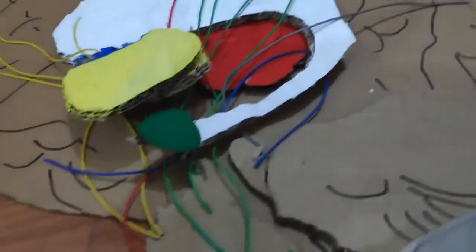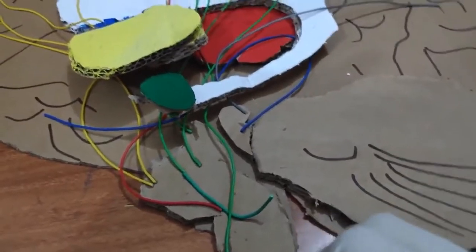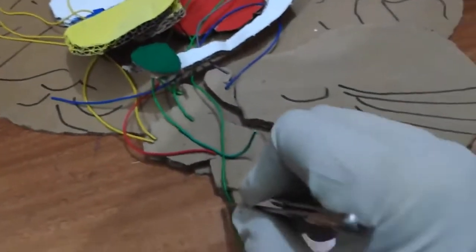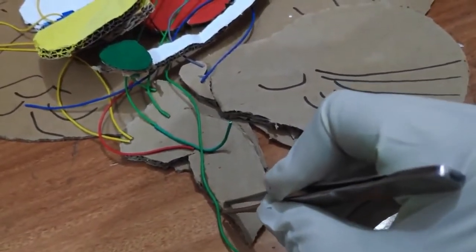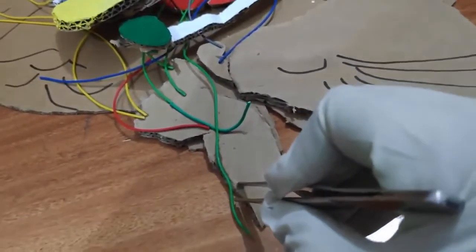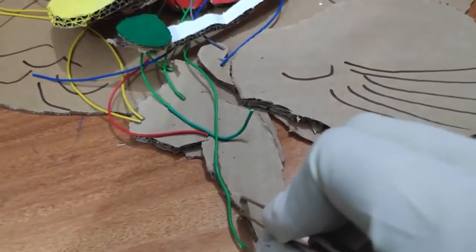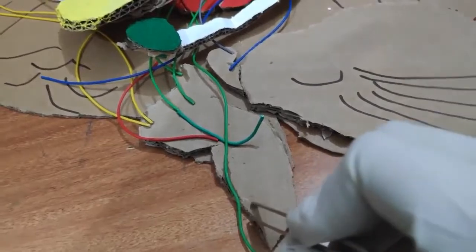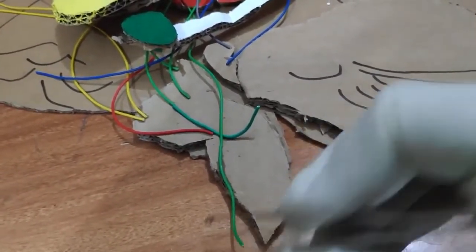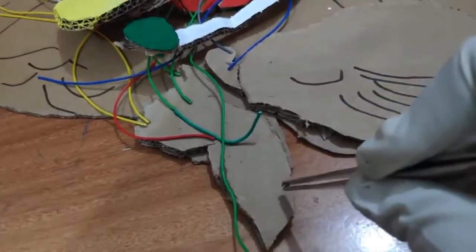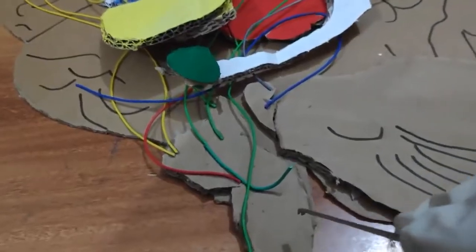Now this is responsible for the gross voluntary motor activity, and some fibers cross and some do not cross. 90% cross and 10% do not cross. Those which do not cross are responsible for the gross motor movement of the axial musculature, and those which cross go to the periphery. Okay, and that is the limbs.